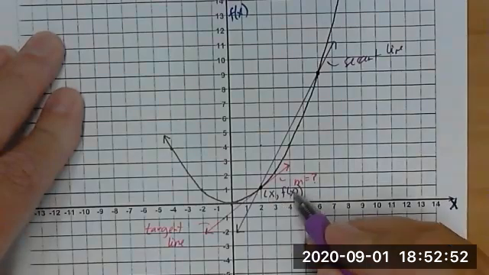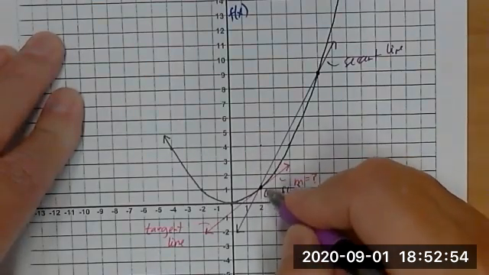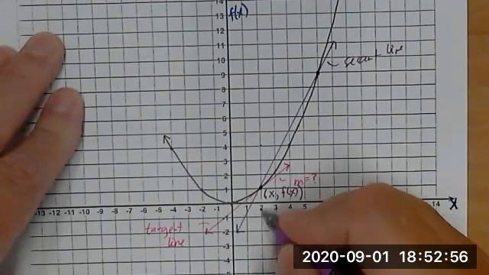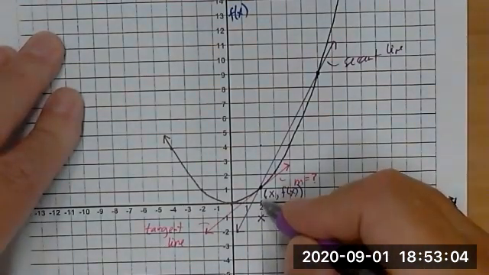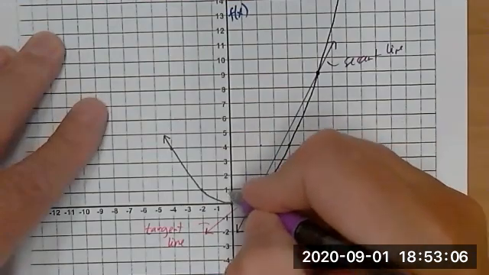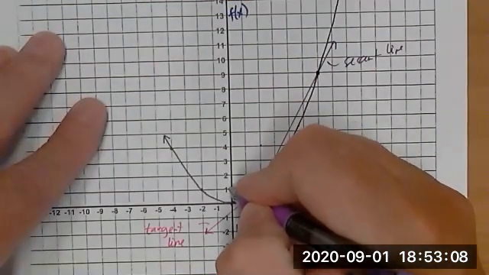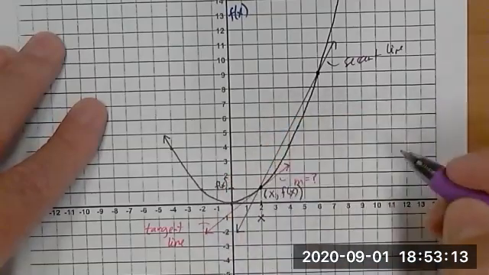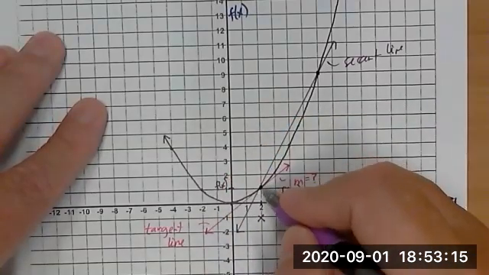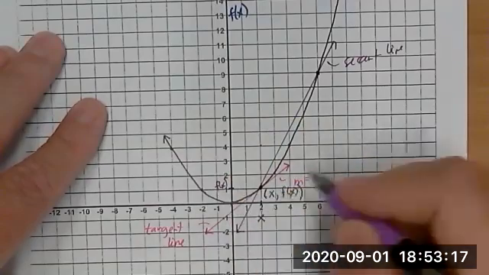So like x, y, but instead of y, f of x. Down here, I'm going to call this x. I'm sort of using x twice, but this is x. And this right here is going to be f of x. So this point here is x, f of x.